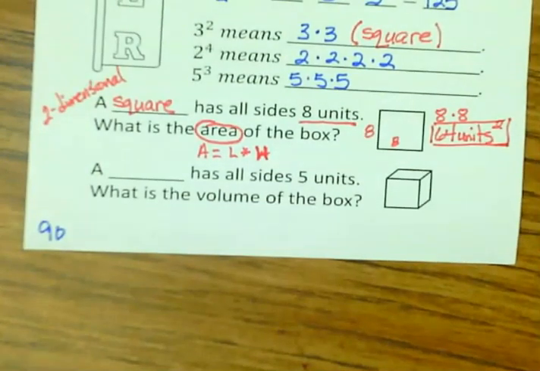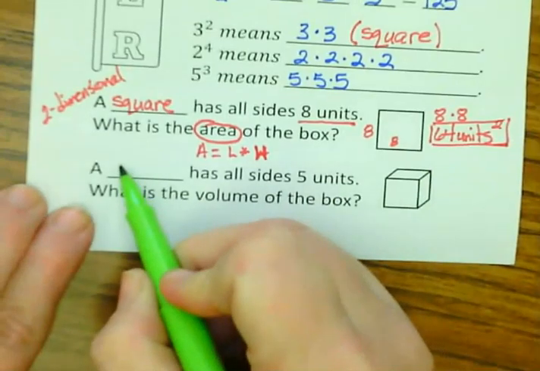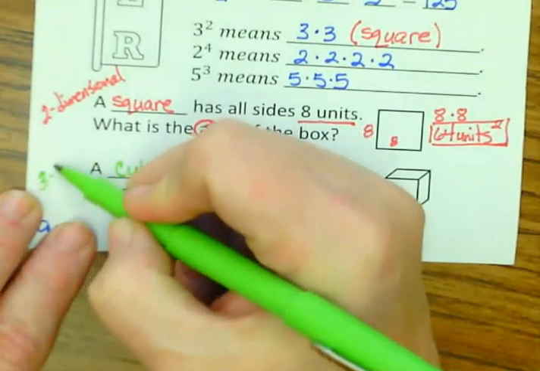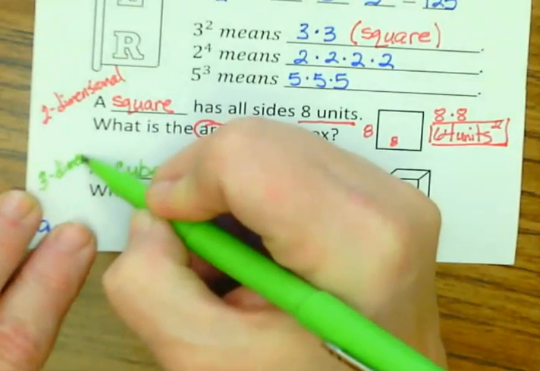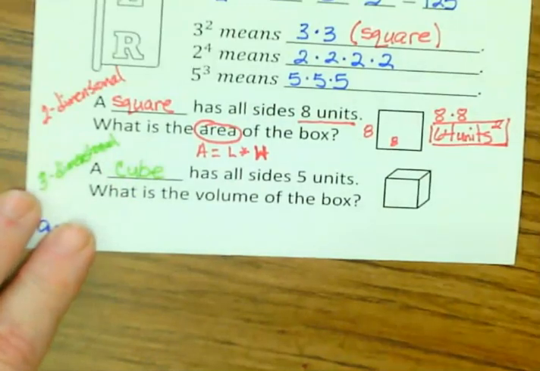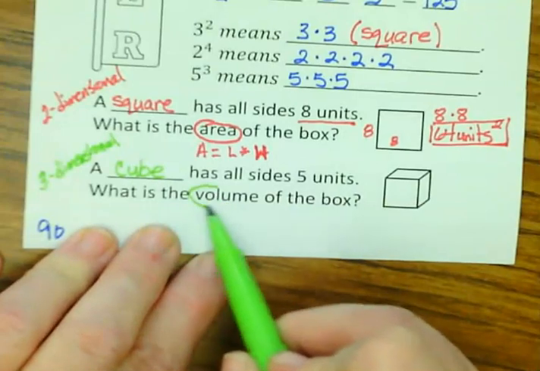Now, let's look at if you add another dimension. Ooh, another dimension. Well, if this is a square, what is that? It is a cube. And that's because it's a 3-dimensional figure. All right? So it has 3 dimensions. What is the volume?